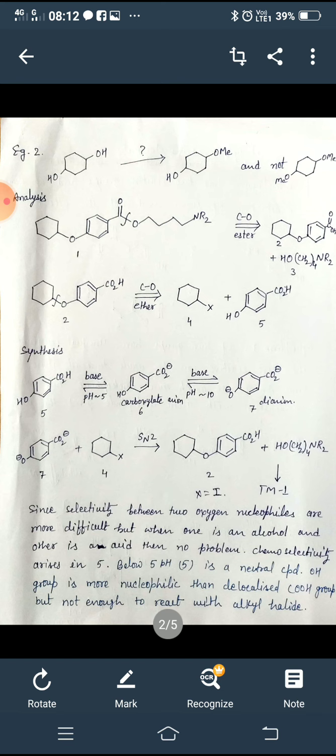In the next step, this alkyl halide will react on the O minus side. After the SN2 reaction, there is formation of the ether group, and we get the molecule number 2.